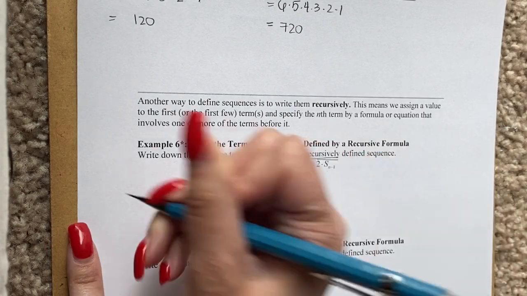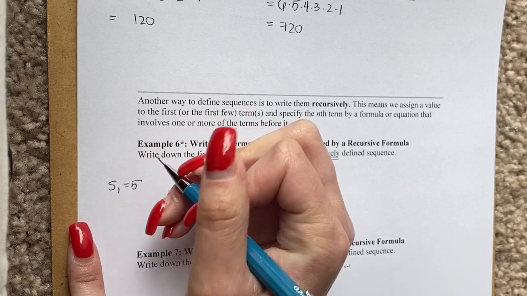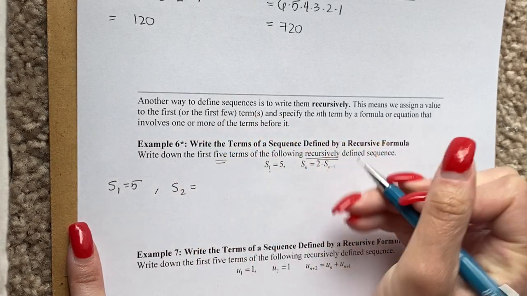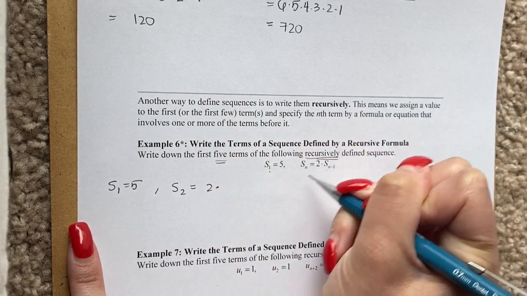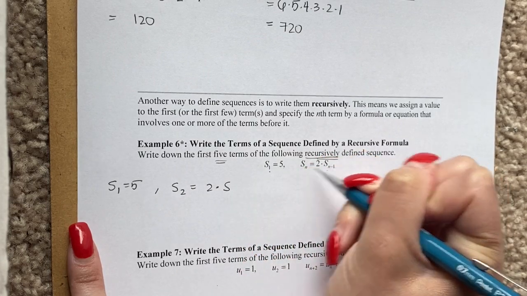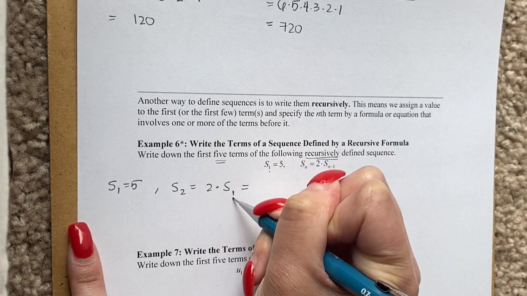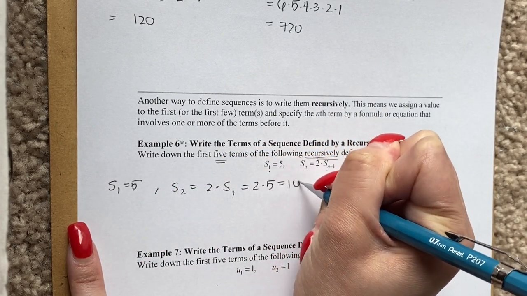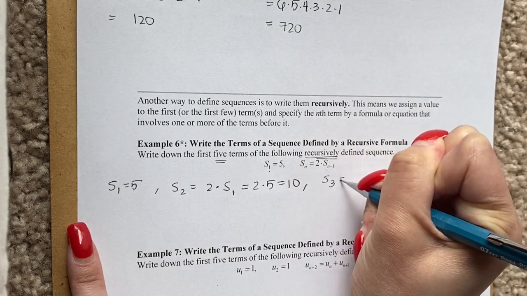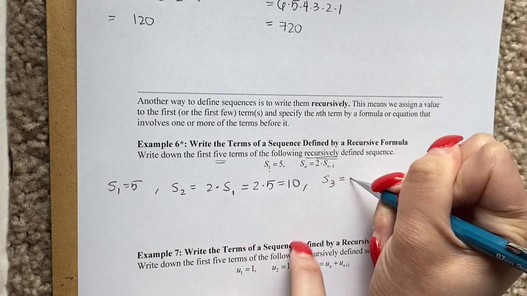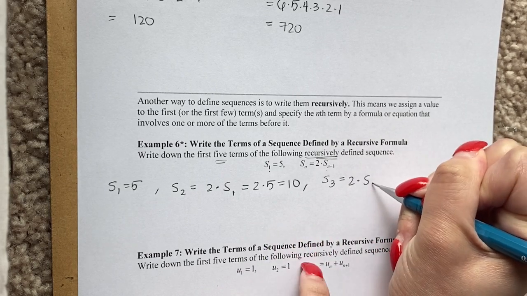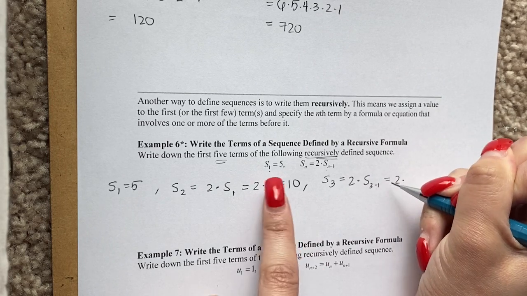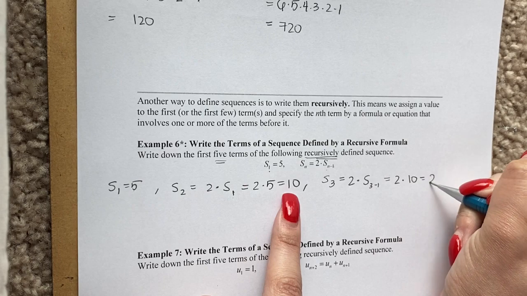So what I have is that S1 is 5. If they want the first 5, what do you know that S2 is? S2 is going to be equal to 2, following the formula, times S2 minus 1, which is S1. Do you know what's S1? Absolutely, it's 5. So you have that it's 2 times 5, which is 10. In the same way, you can find S3. S3, following this formula again, is 2 times S3 minus 1, which is S2. So it's going to be 2 times S2, which is 10, equals 20.